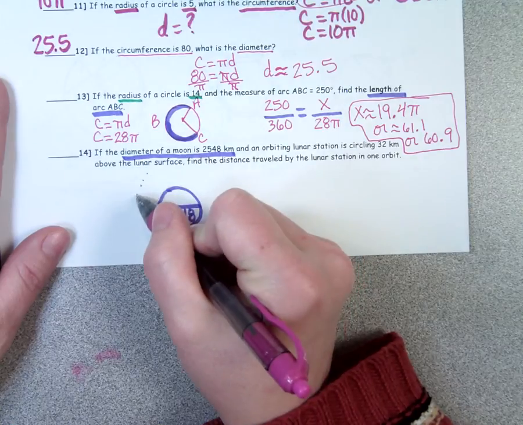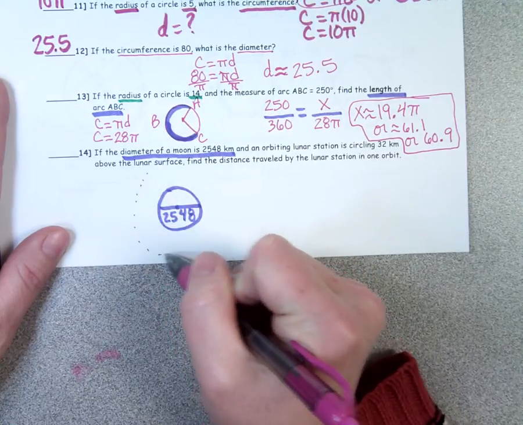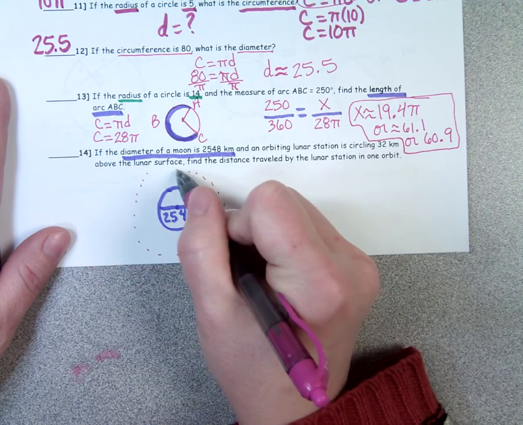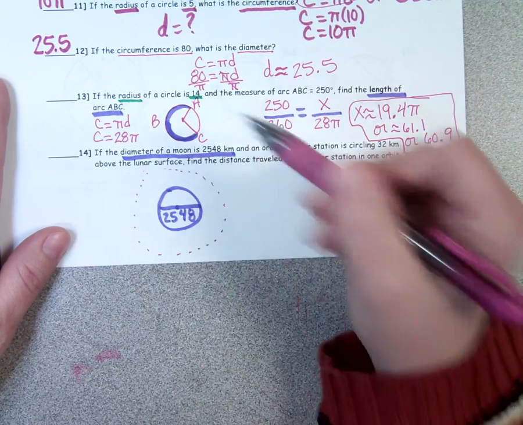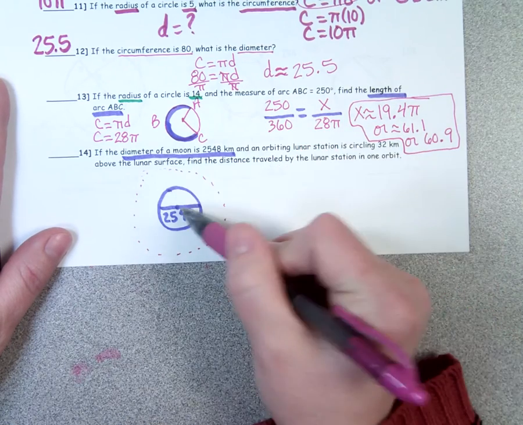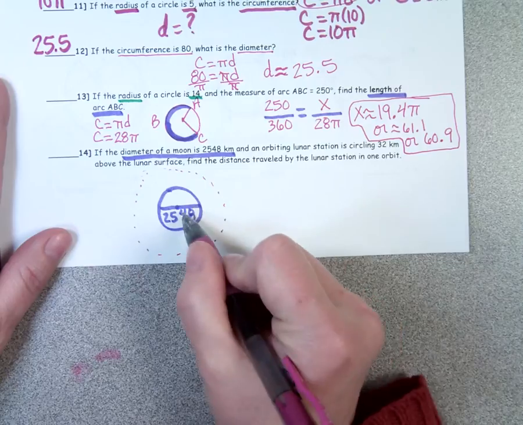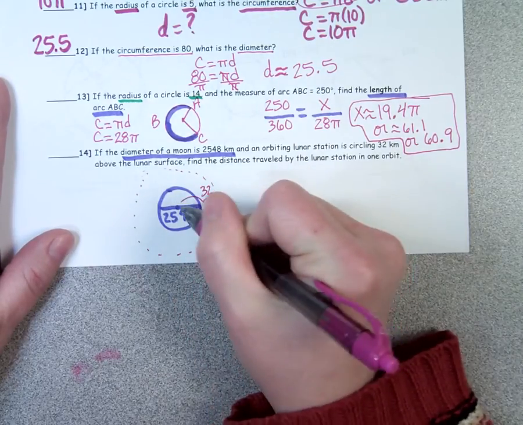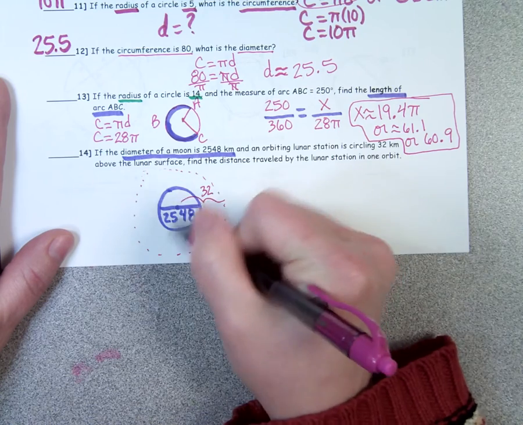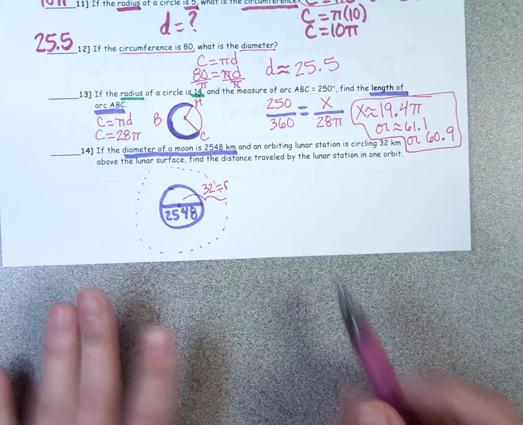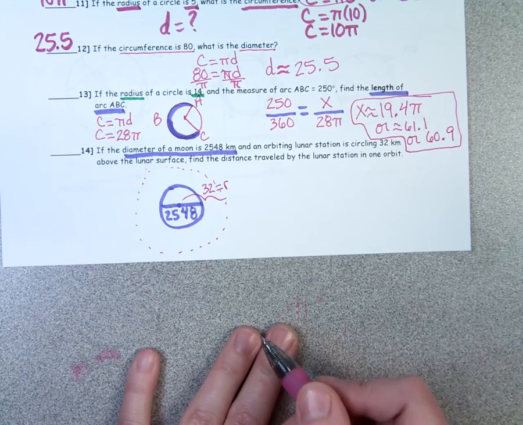So we've got this station. It's circling, it's orbiting, so it's going around in a circular motion, and it's 32 kilometers above this lunar surface. That means the distance from here to here is 32, the distance from here to here is 32, from here to here is 32, which is the radius from this to the outside.